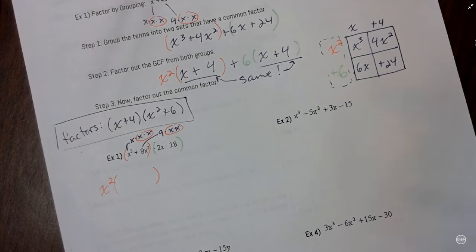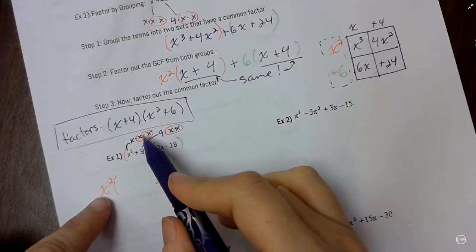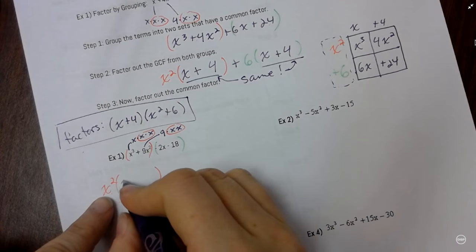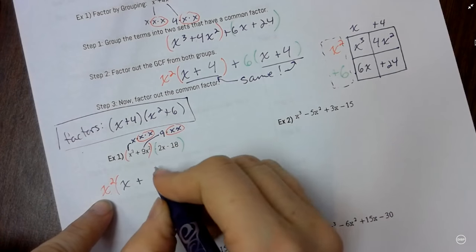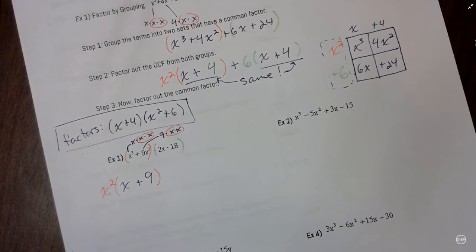There. Okay, so when I factor an x squared out of x to the third, I still have an x left. And when I factor x squared out of 9x squared, I still have a 9. So that part's done. Now let's do the second part.